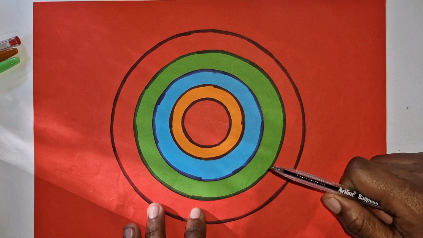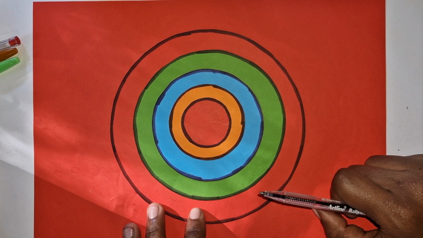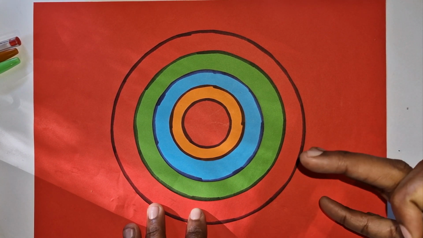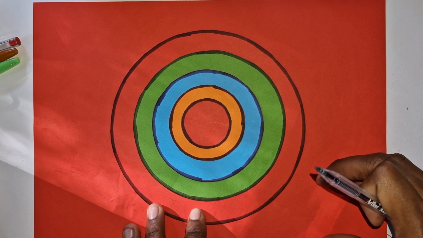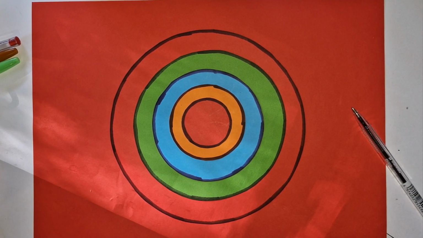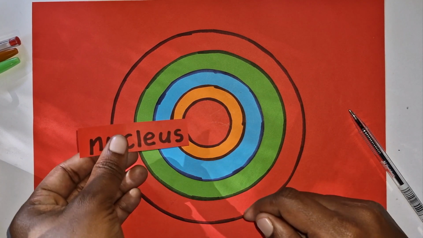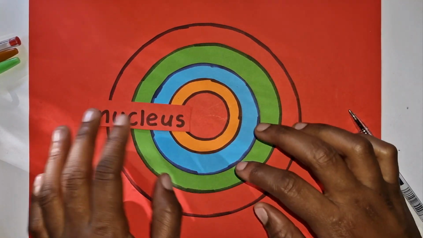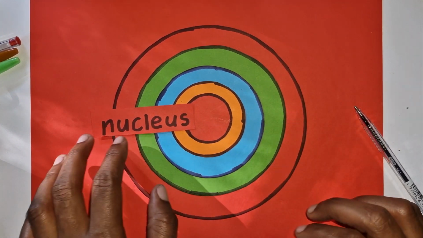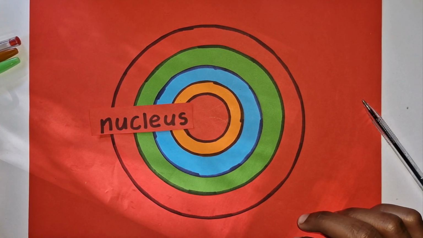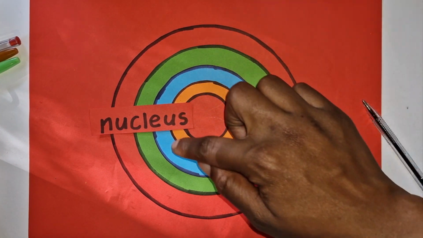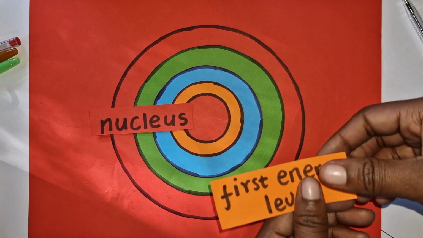Let's try to model how electrons are arranged around an atom, or at least around the nucleus of an atom. For an example, let's say here at the center, the red, that was the nucleus of this atom, whatever specific atom we'll be talking about. So that is the nucleus. And around it, we have the first energy level in orange.